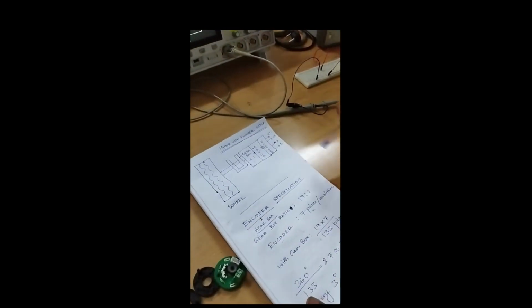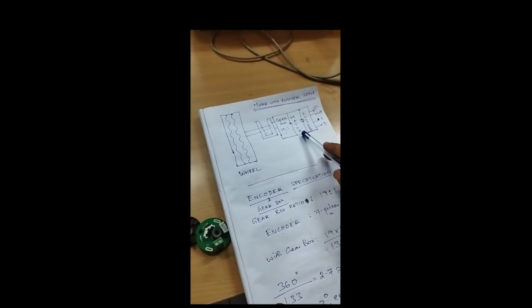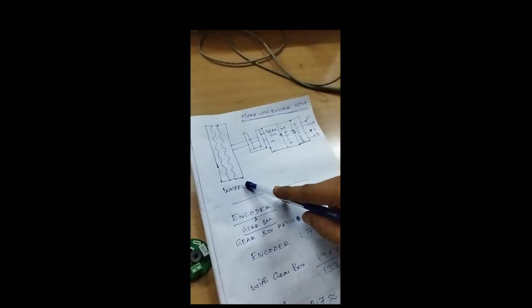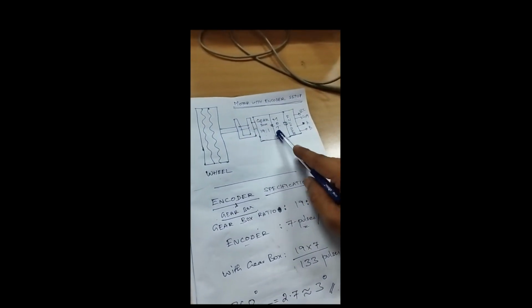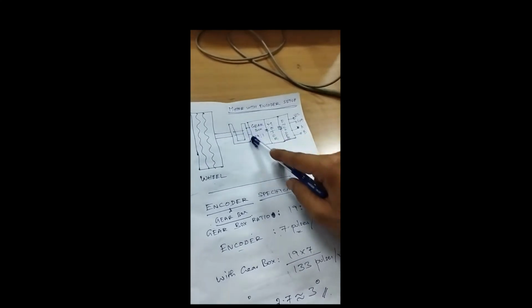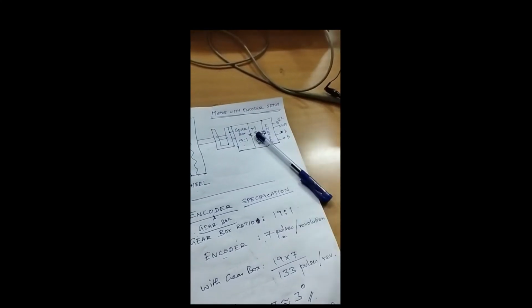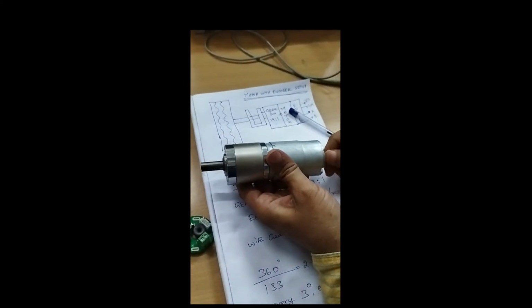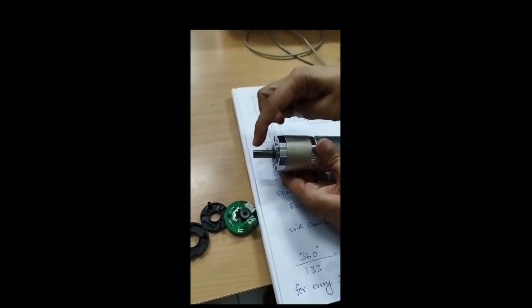As we see here, this is the setup we have seen. There is a motor with a gearbox, and there is an encoder, and a wheel connected. If you look at the gearbox ratio, there is a 19:1 ratio. What do we mean by the gearbox ratio? A 19:1 ratio means 19 revolutions of the motor shaft. That means if this shaft rotates 19 revolutions, this shaft will rotate 1 revolution.